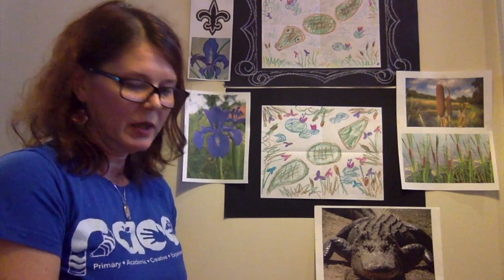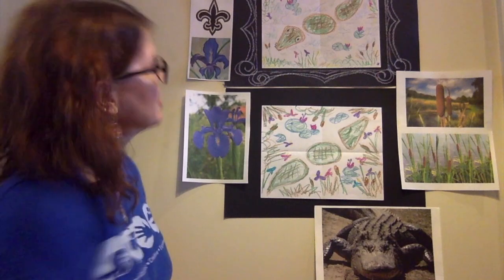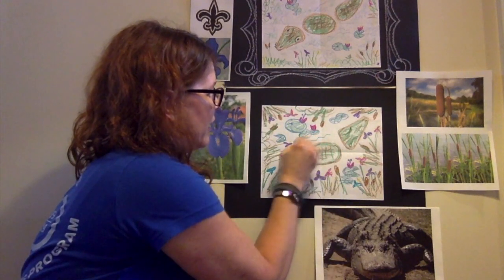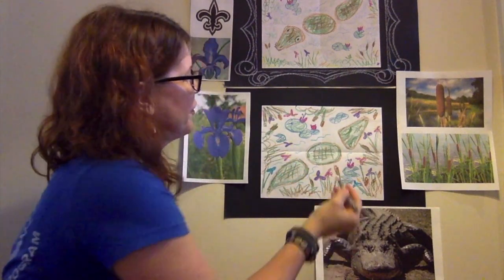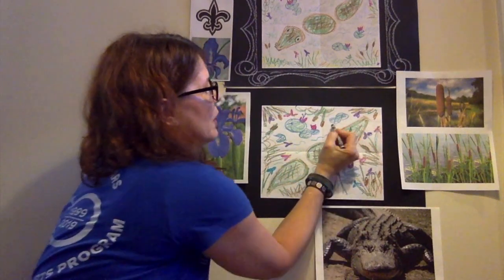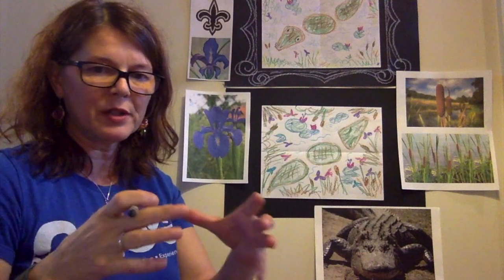Okay. Let's go ahead and grab your blue. We will add some ripples in the water as if our alligator is swimming and moving the water. The other thing you can add is if a little frog jumped off of the lily pad and it made that little splash where the water makes a little circle.